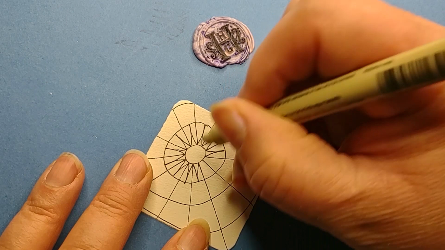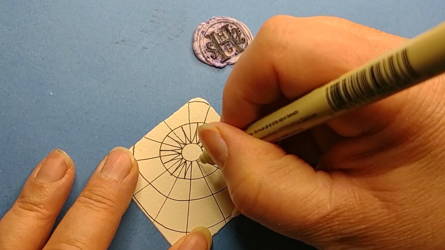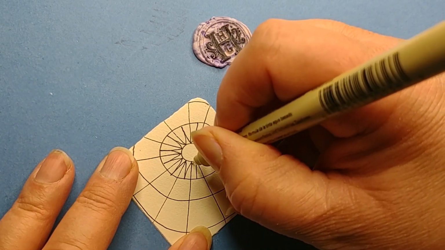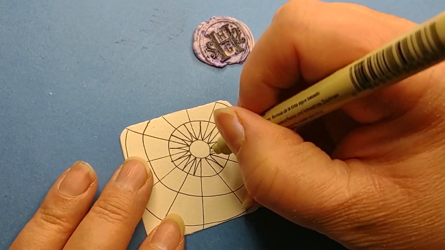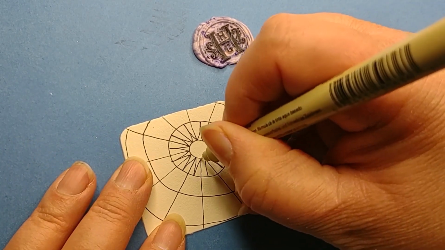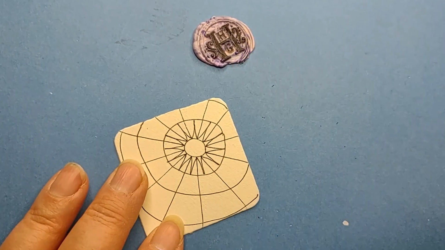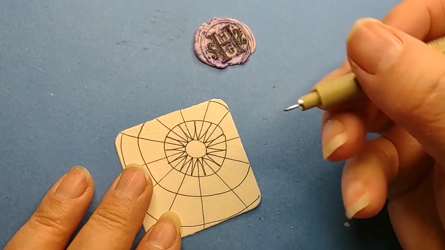And so, if you've already looked at the step out, or if you looked at the picture on the front, we're going to end up coloring the inside of what we're drawing in.